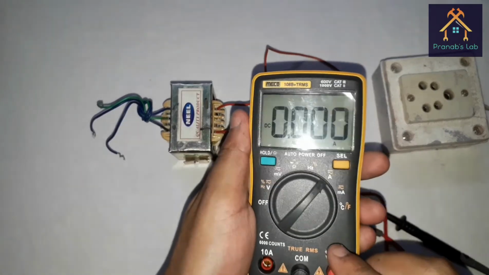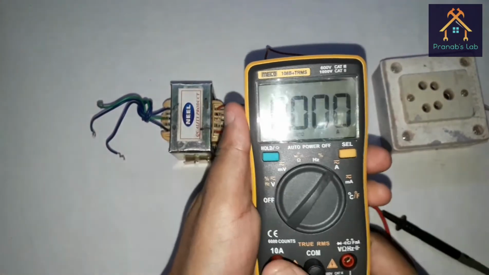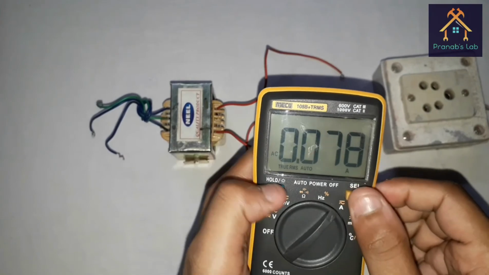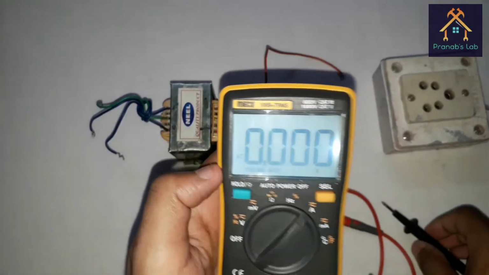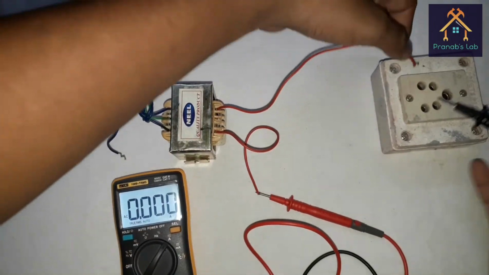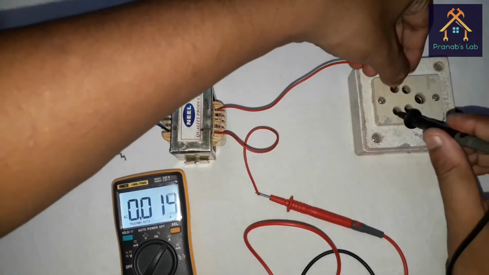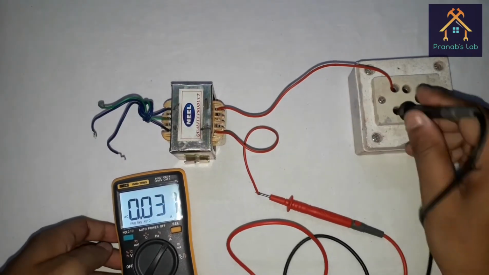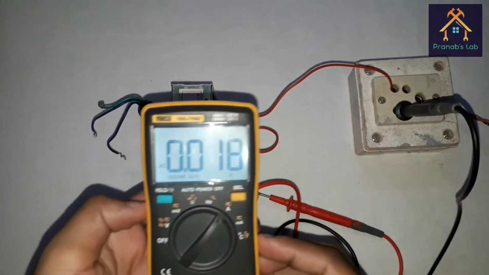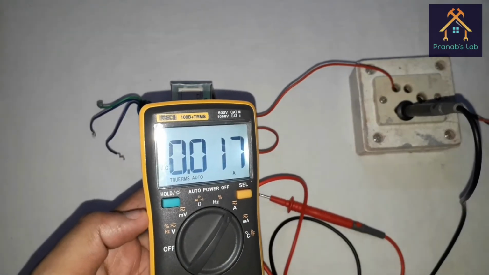And change the probe of the multimeter as ammeter connection and AC current source, and you can see the supply current is 16 milliampere.